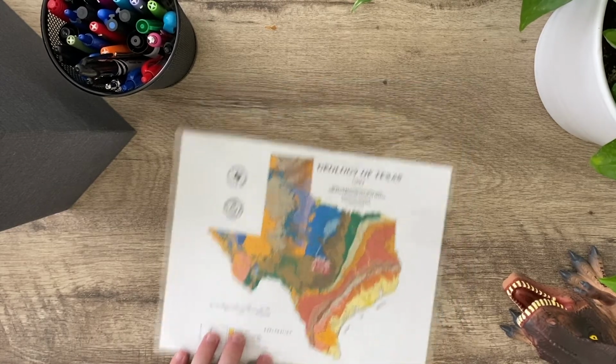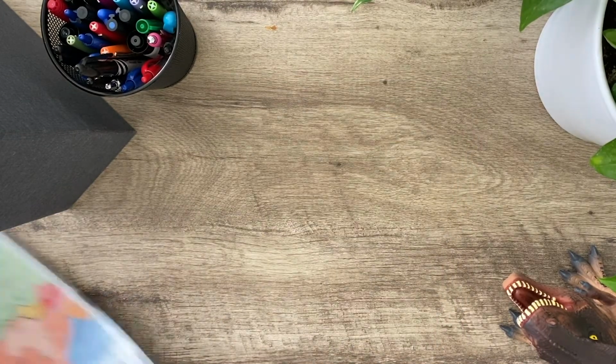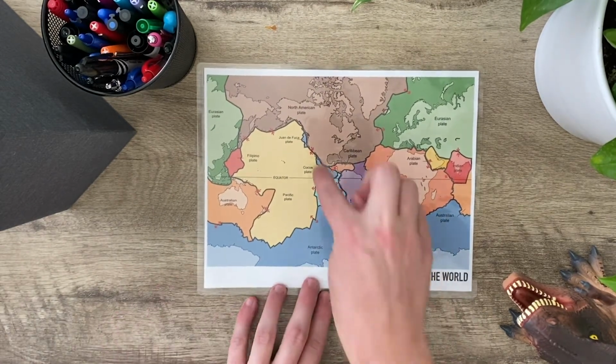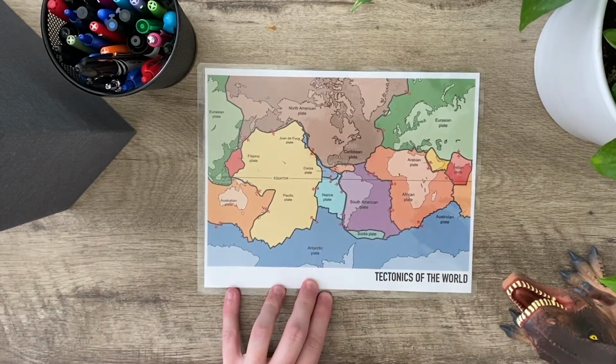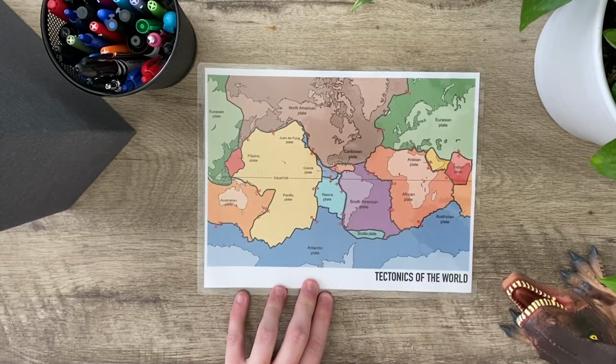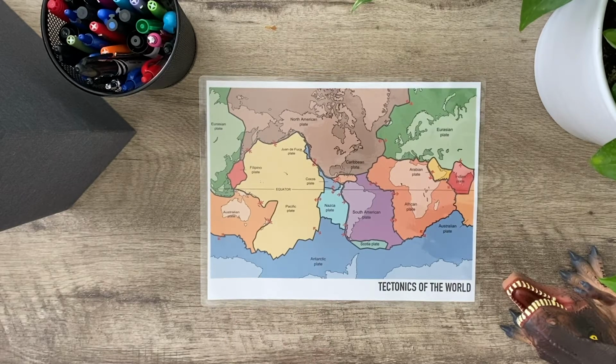Now, as I was saying earlier, Texas is currently on a passive continental margin, meaning that, as we notice here, this is showing you the tectonic plates of the world, and we can see all of these active plate boundaries, and Texas is not currently on one of them. But that's okay, because, as we're going to get to in more detail, as we move through Texas's past, those tectonic boundaries actually cross Texas.